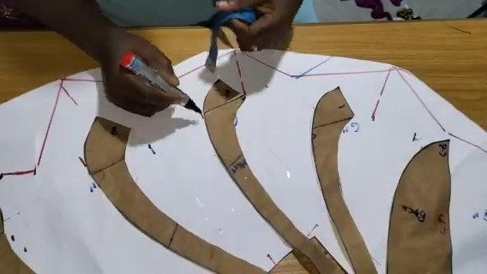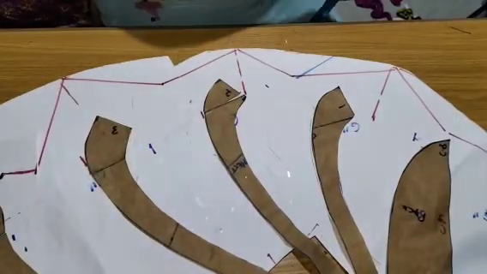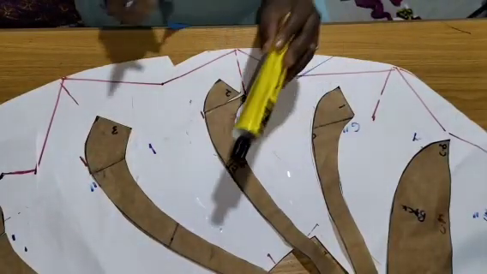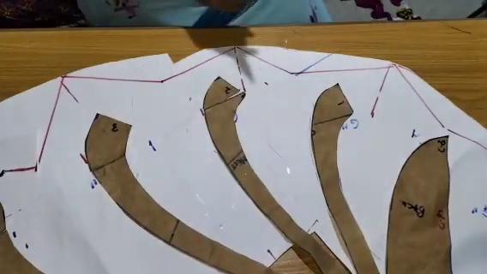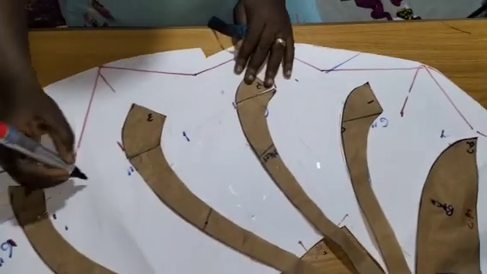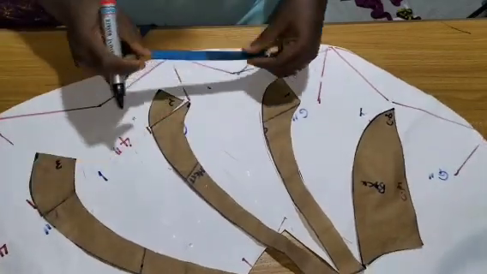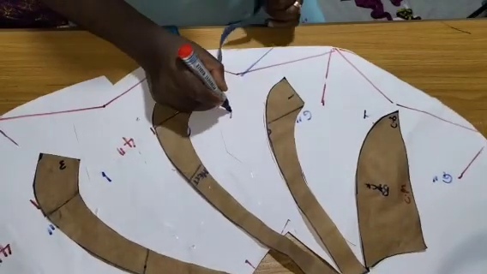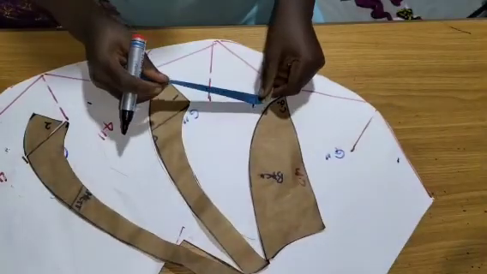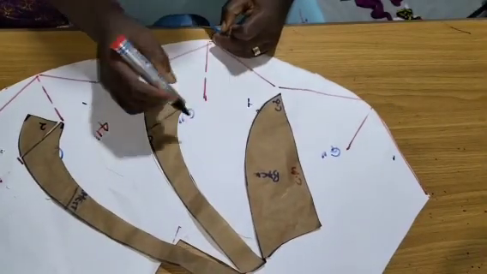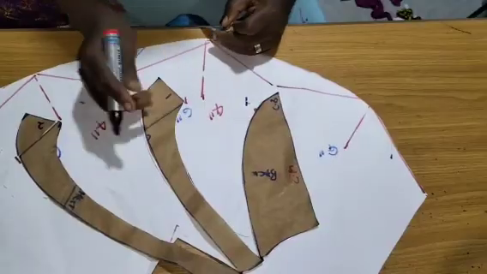I measured 4 inches with my adhesive. I'm using my uhu gum to do that. You can use your seal tape as well. So what I'm explaining here is that my slash and spread is at 4 inches interval. I also measured 4 inches from here to here interval.